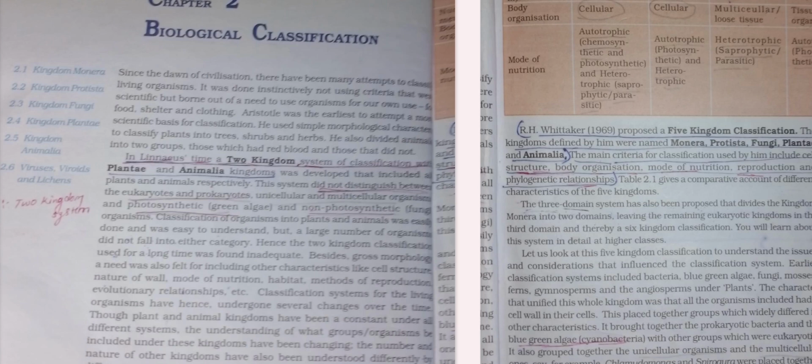Classification of organism into plants and animals was easily drawn and was easy to understand. Obviously, this is a plant, this is an animal. It can be easily classified, but a large number of organisms did not fall into either category. But ज्यादातर कुछ organism होते थे वो plant में नहीं आते थे और animal में भी नहीं आते. And the two kingdom classification used for a long time was found inadequate. जो ज्यादातर समय तक चला आ रहा था जो two kingdom classification, it was not sufficient.